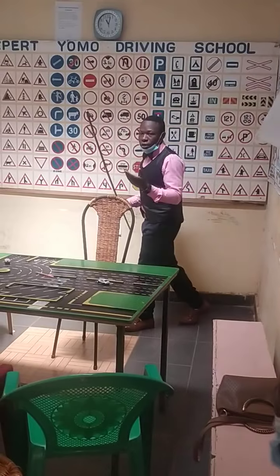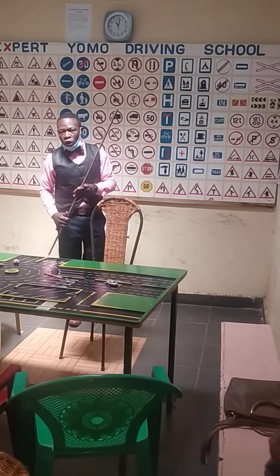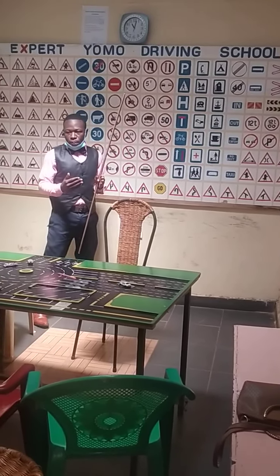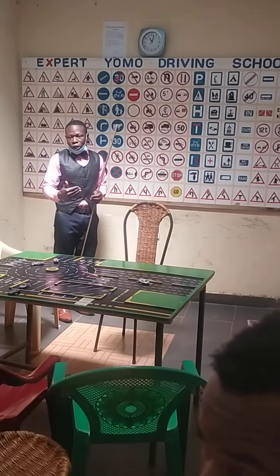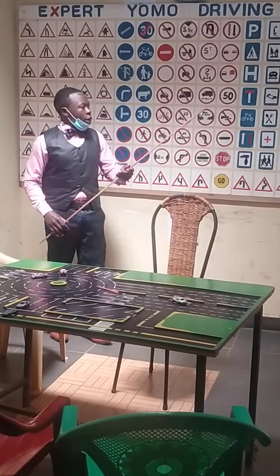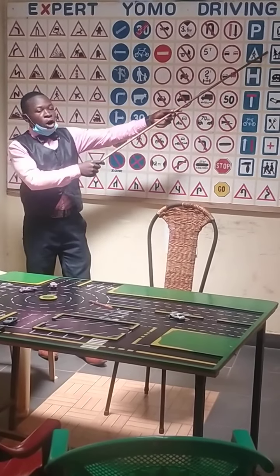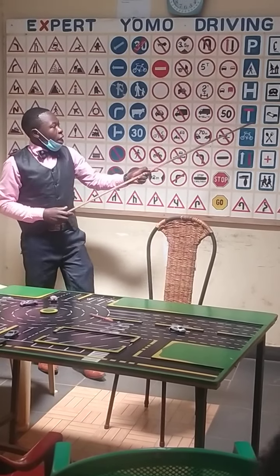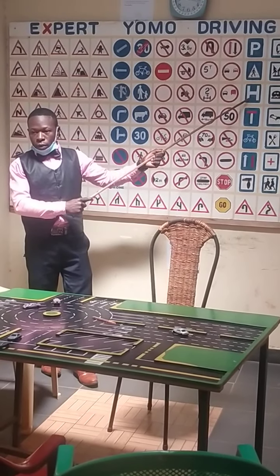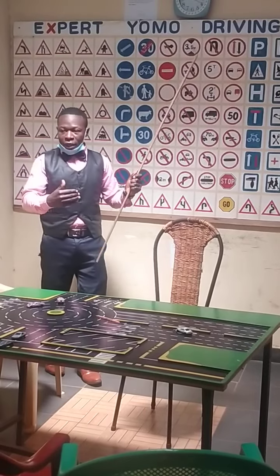The third class, they are rectangle stroke square in shape, ambazo tumesema kwamba they give information only to be followed. So these are good examples of informatory sign. For instance, we have a hospital. So hii sign inatuambia kwamba this is a hospital.